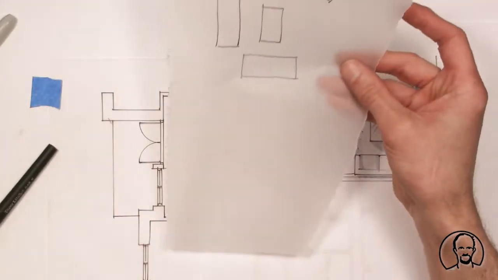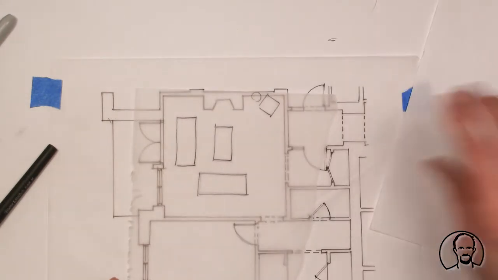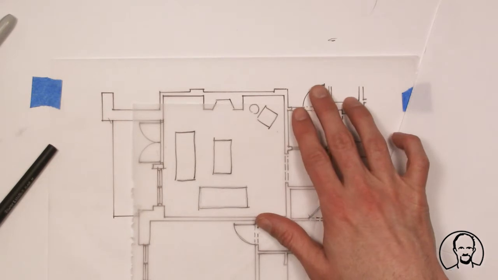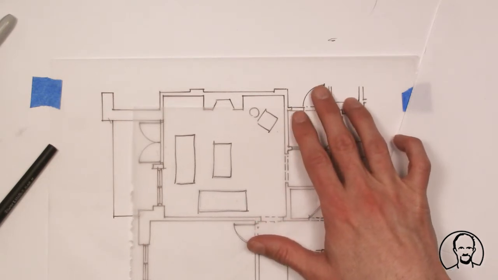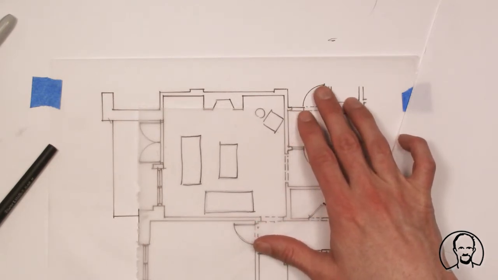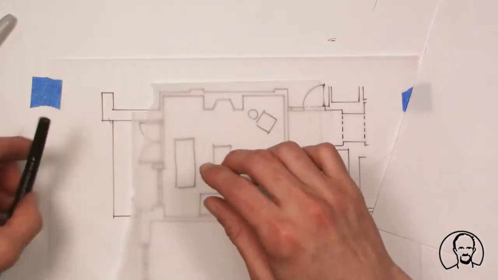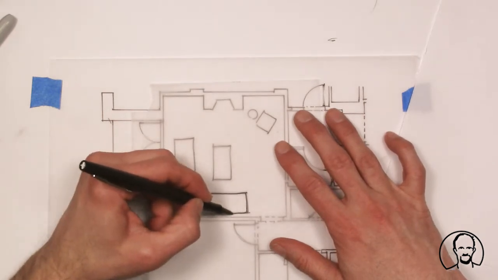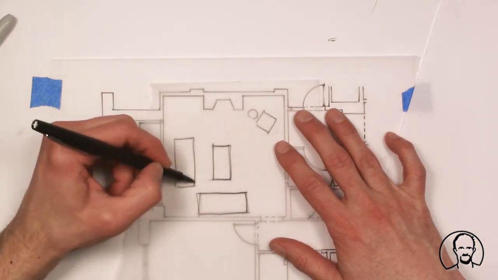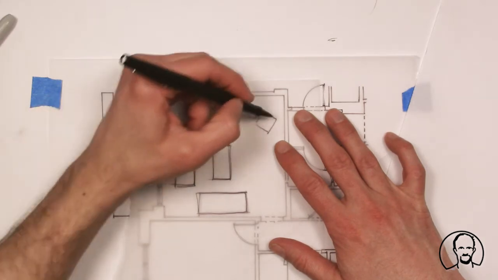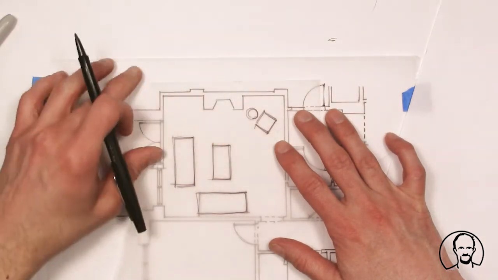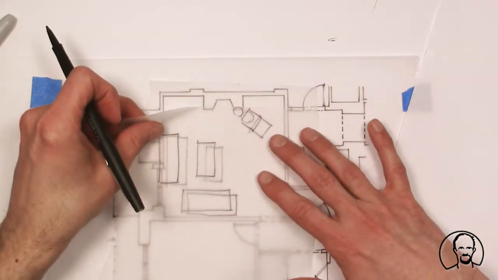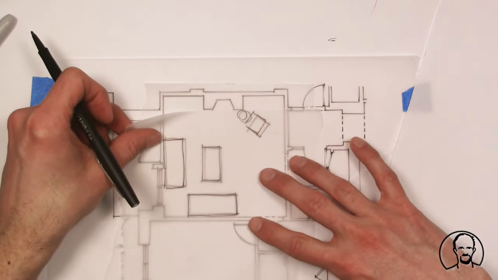This is a piece of tracing paper, and we have the furniture pieces to be placed approximately here. There. So what I'm going to do is trace the outlines of these furniture pieces. We don't need to use a ruler. We can just trace them by hand quickly. Alright, once we have them, I can put one under the other, and you see how they match, right?